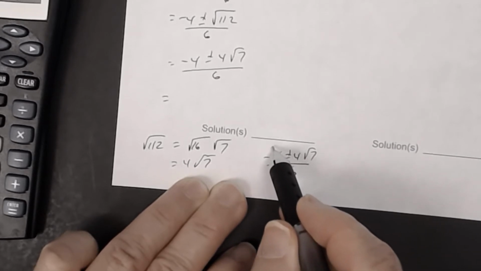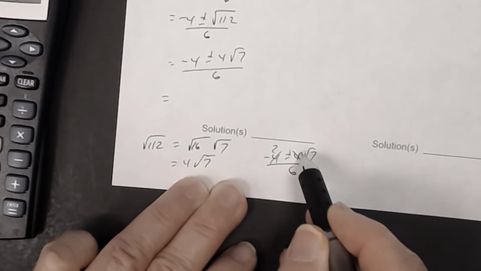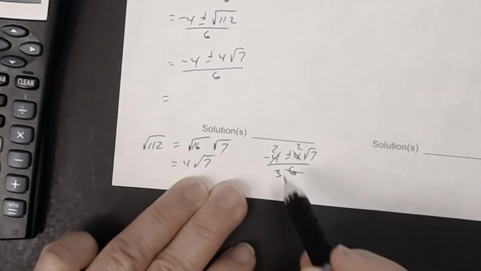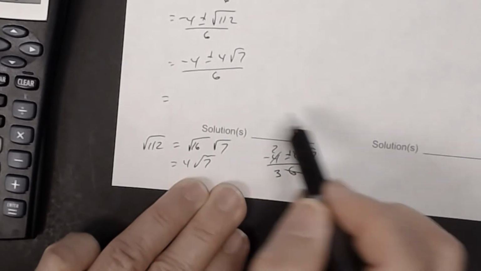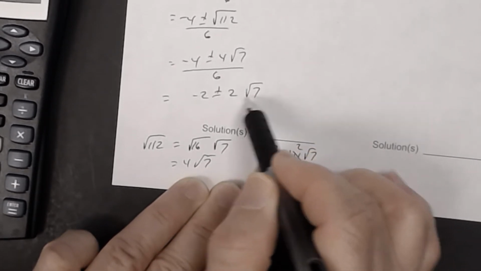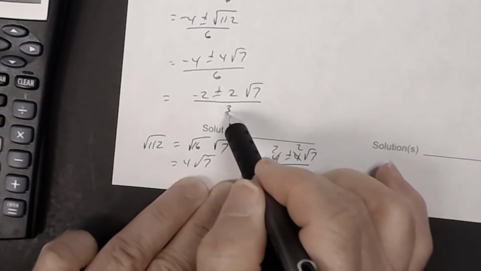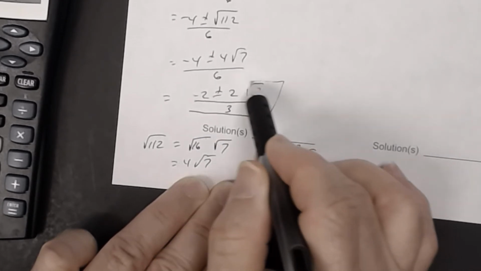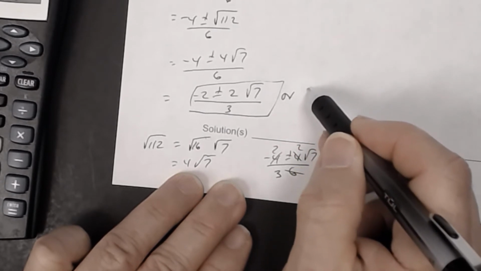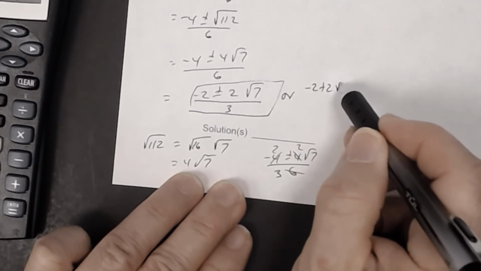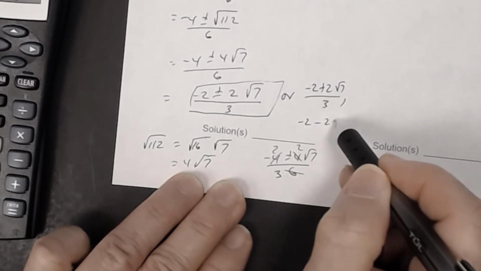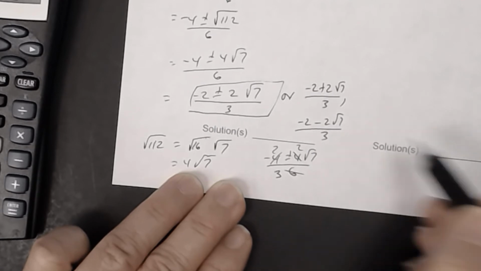So negative 4 divided by 2 is a negative 2. 4 divided by 2 is 2. 6 divided by 2 is 3. So that goes here. So it'll be negative 2 plus or minus 2 square root of 7, all divided by 3. So that's your solutions. If you want to, you can write it as negative 2 plus 2 square root of 7, all divided by 3, comma, negative 2 minus 2 square root of 7, all divided by 3.